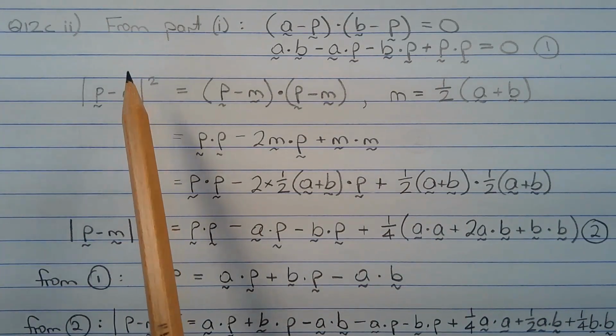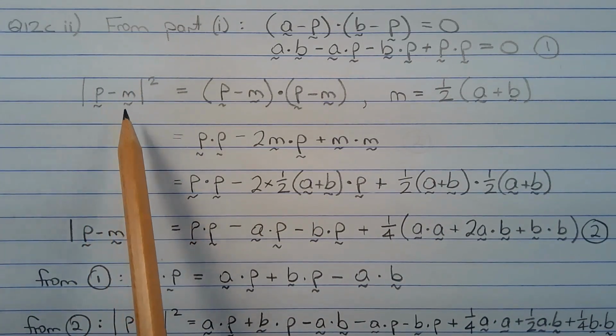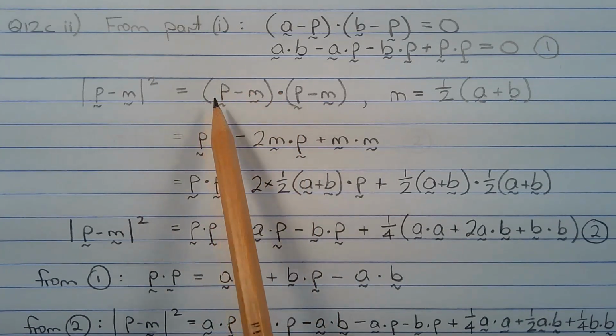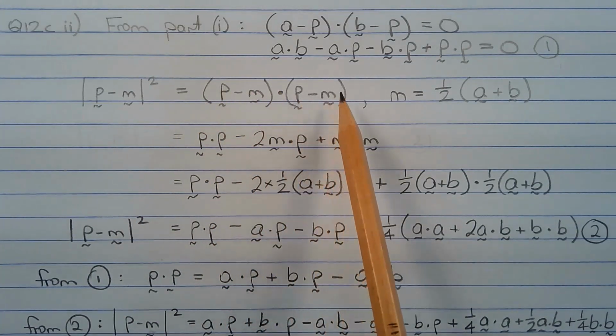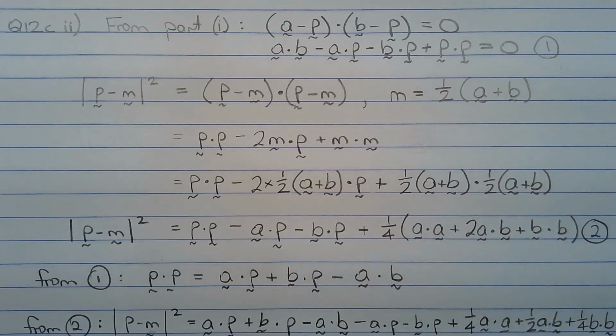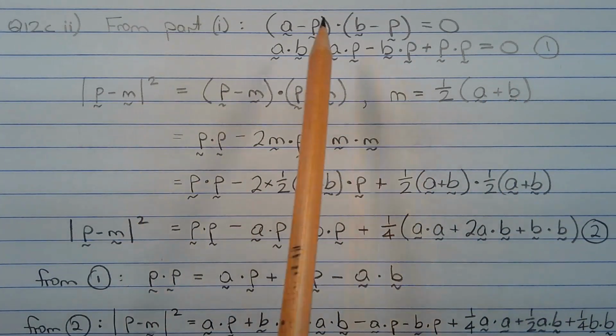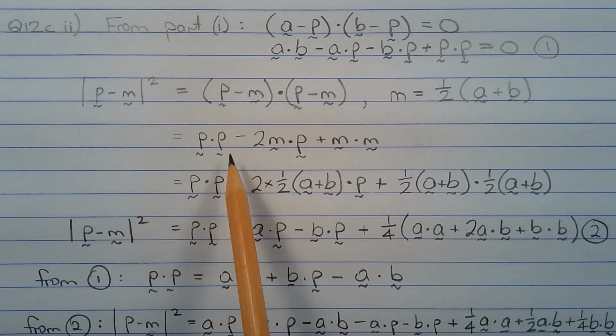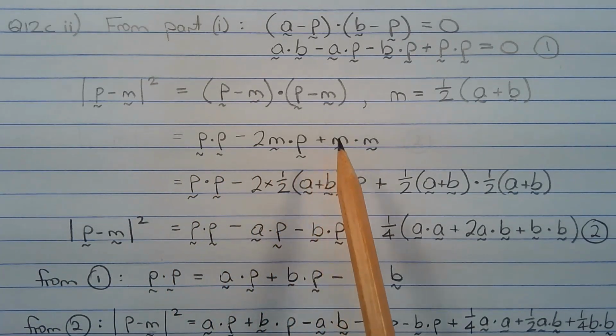Now the square of the magnitude of vector P minus vector M is equal to the dot product of vector P minus vector M and vector P minus vector M, where M is equal to half times the sum of vectors A and B. Expanding the right-hand side, that equals P dot P minus 2 times M dot P plus M dot M.